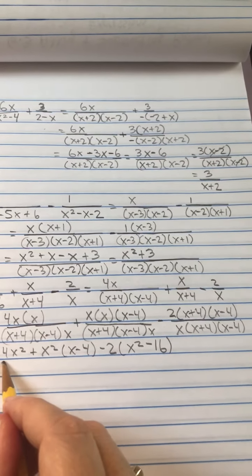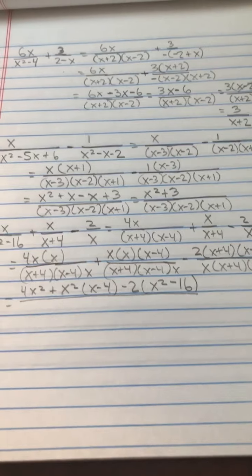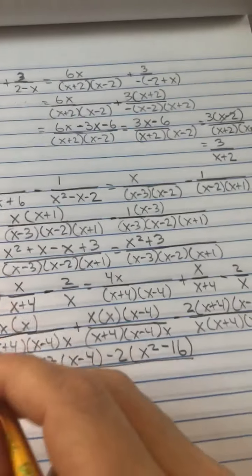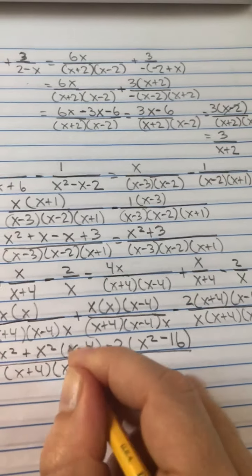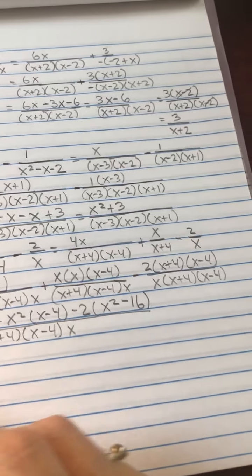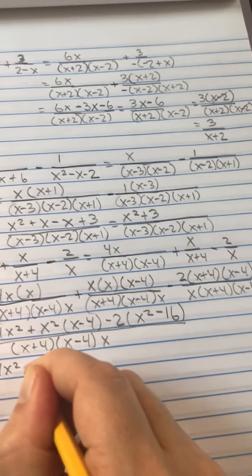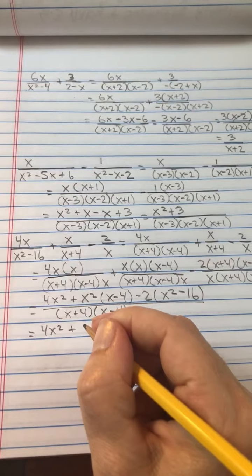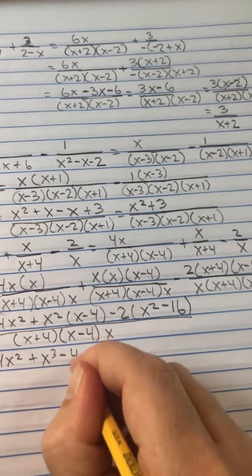Okay, so this one is pretty. They simplified further. So this is still x plus 4, x minus 4, and x. All right, the top is going to become 4x squared plus x cubed minus 4x squared, which is good.